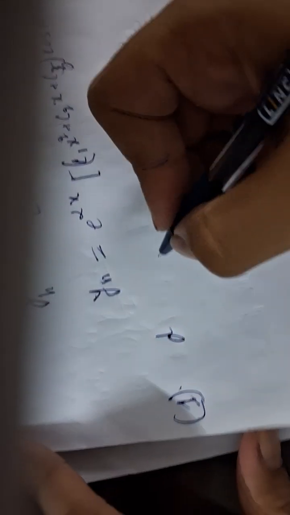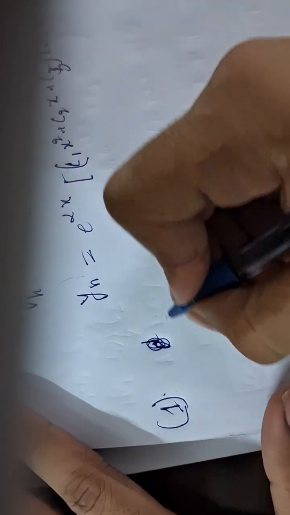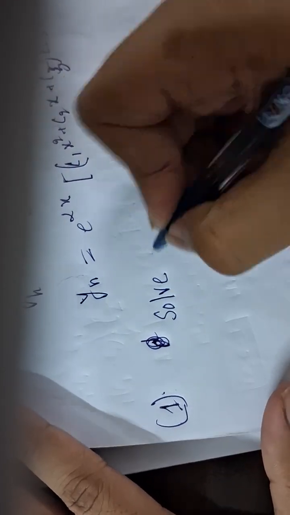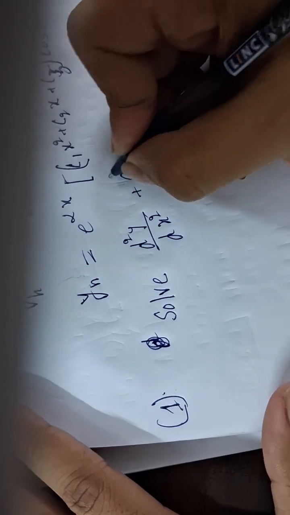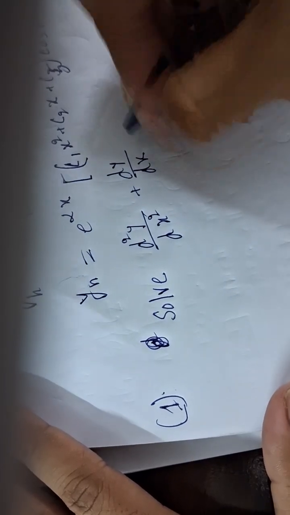Now let us do some problems. Problem number 1, start with this one. Solve d square y by dx square plus dy by dx minus 2y equals to 0.